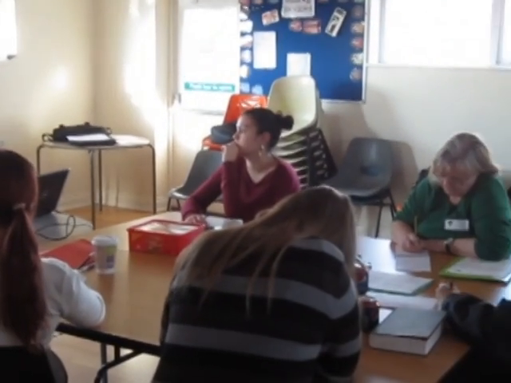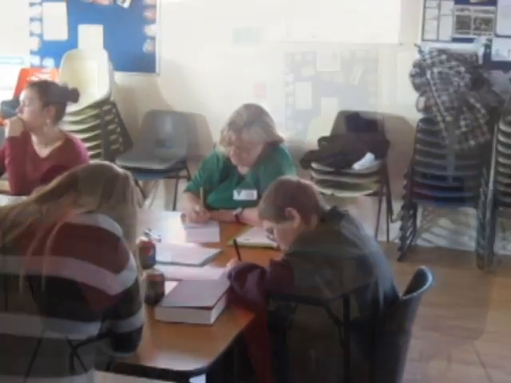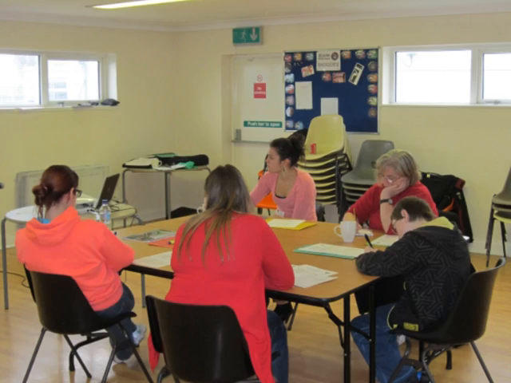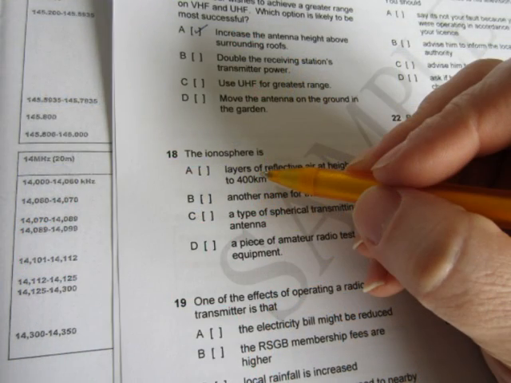Okay, now here's the hard bit. How do you calculate power? Power is calculated by times in volts and amps. Rock and roll. Come on.